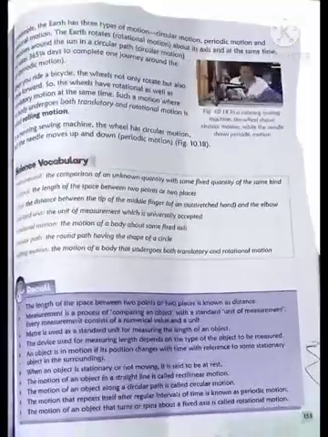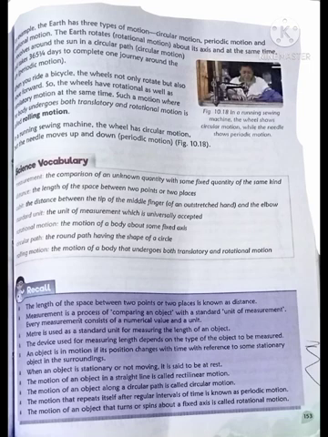For example, the earth has 3 types of motion: circular motion, periodic motion, and rotational motion. The earth rotates about its axis, which is rotational motion, and at the same time it revolves around the sun in a circular path, which is circular motion, and takes 365 days to complete one journey around the sun, which is periodic motion.